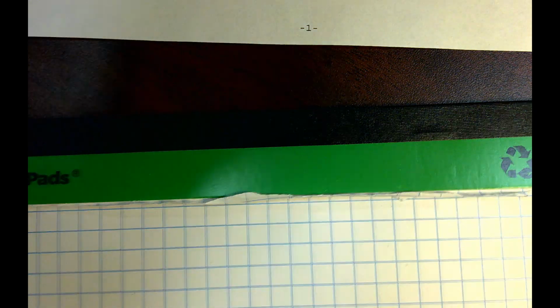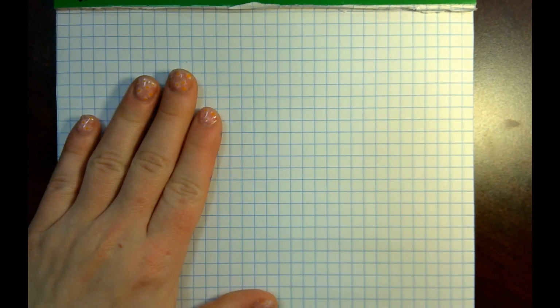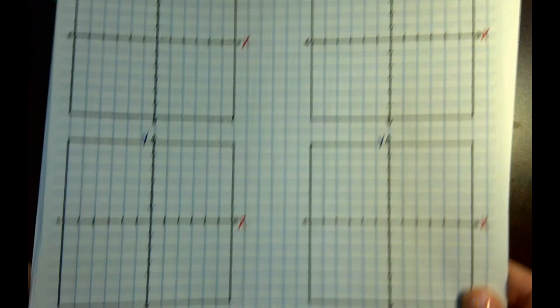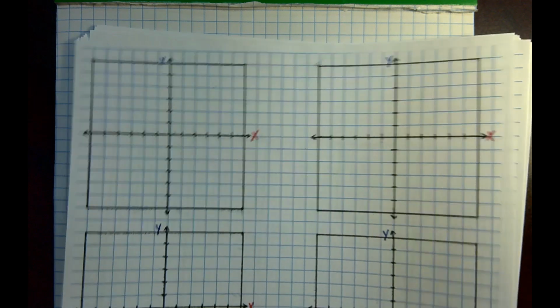So if you need graph paper, there is some at the front of the room, and I've also got a bunch of this paper up here that already has the graphs drawn out. However, I think I'm going to use a paper like this right now because I want to be able to write some words, and there's not a ton of space for words on this one.